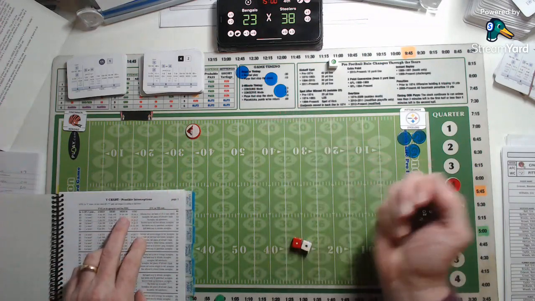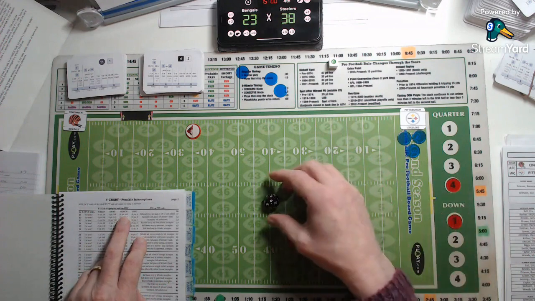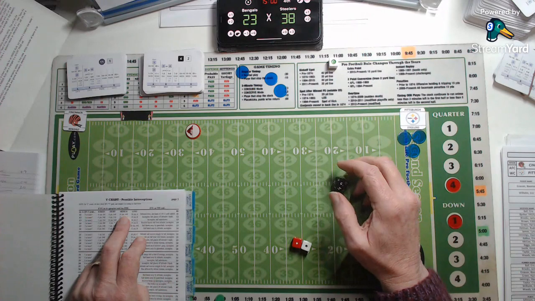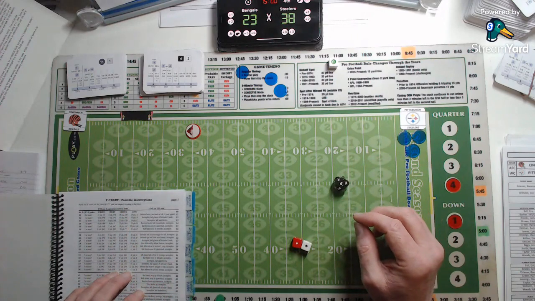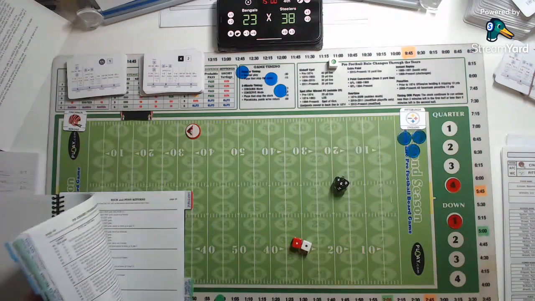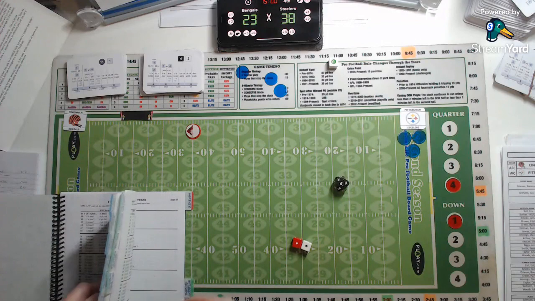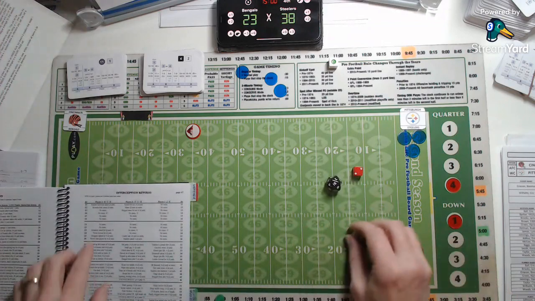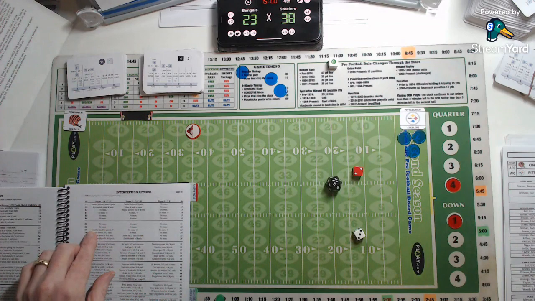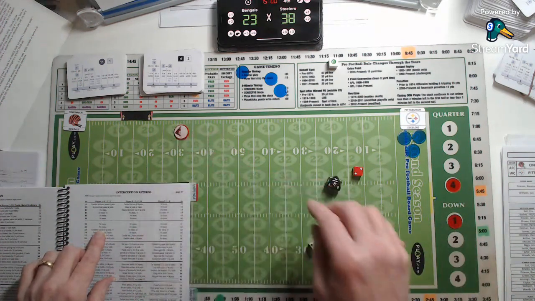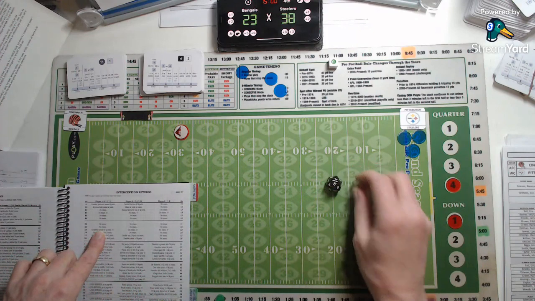And the interception is going to be by Dwayne Woodruff. And the interception return is going to go ahead for 4 yards, but there is a review.